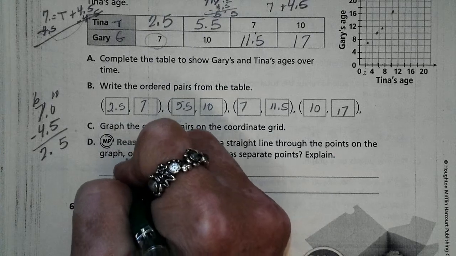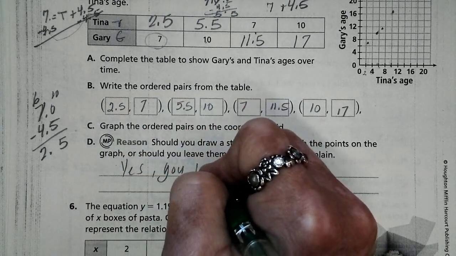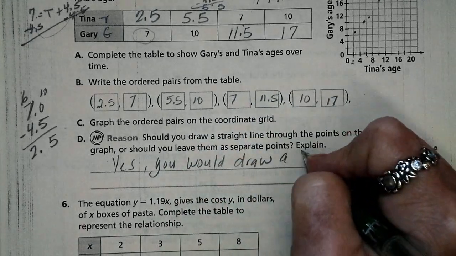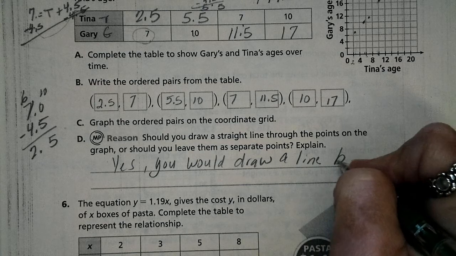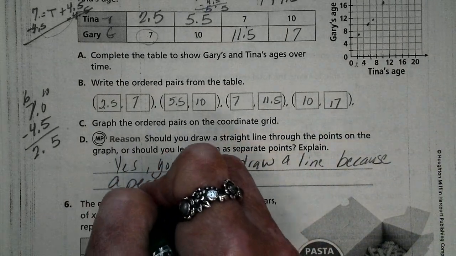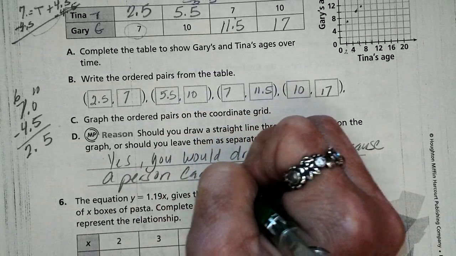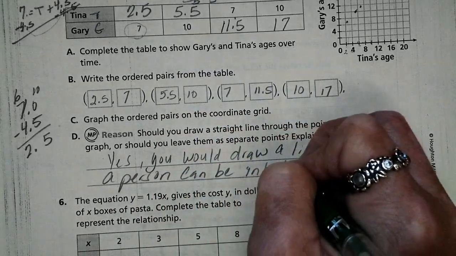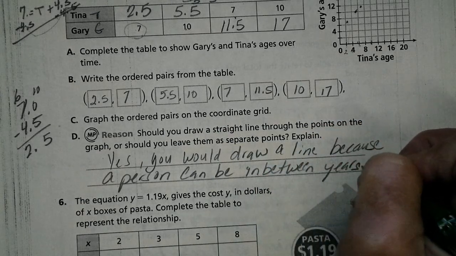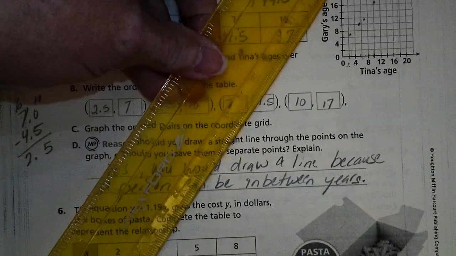So yes, you would draw a line because a person can be in between years. Okay? So then if you have like a straight edge, you're going to connect them.